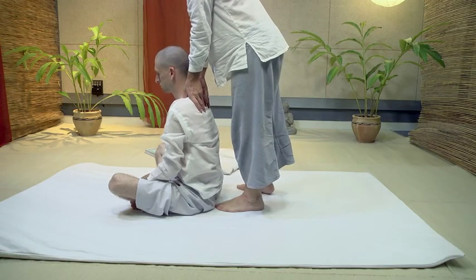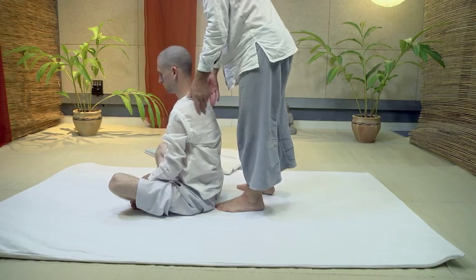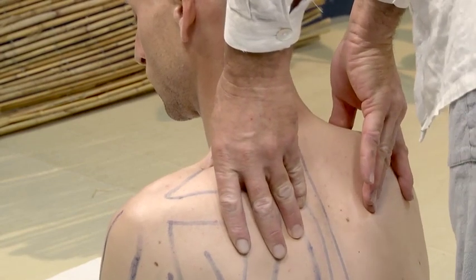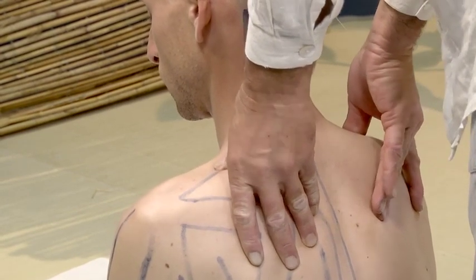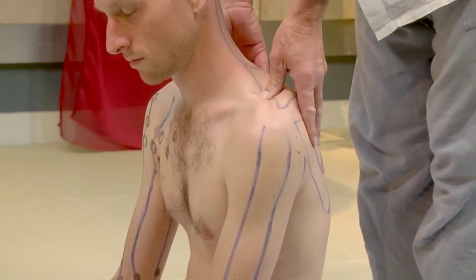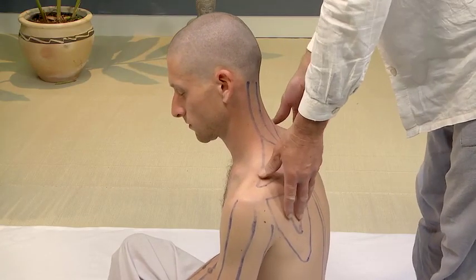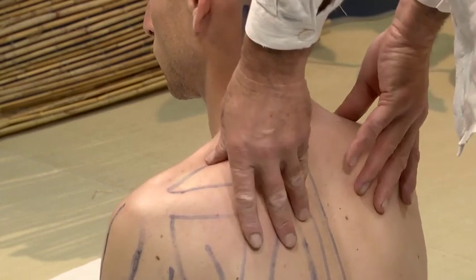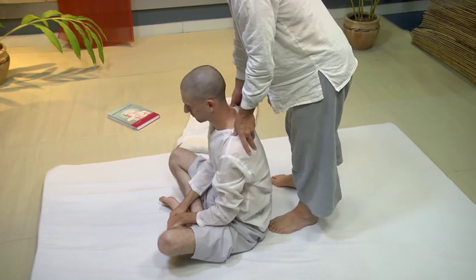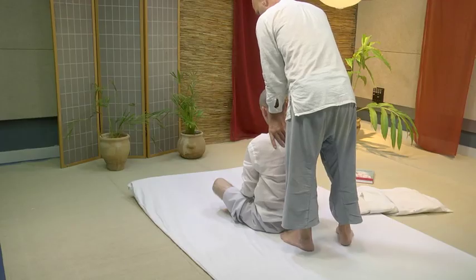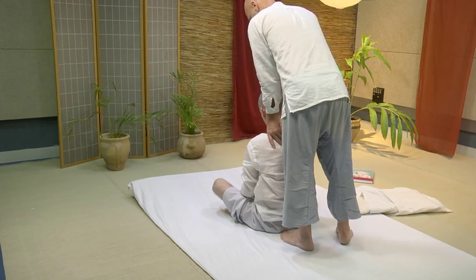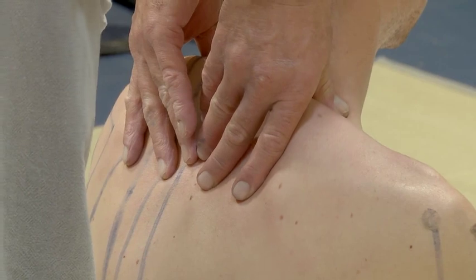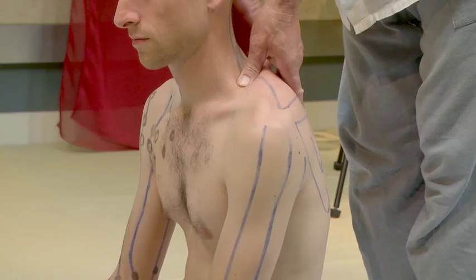Begin with thumb pressure on the top of the trapezius, from the neck out, all the way to the shoulder and back. You can already feel the stiffer points, the points that you will later have to press and give more attention.